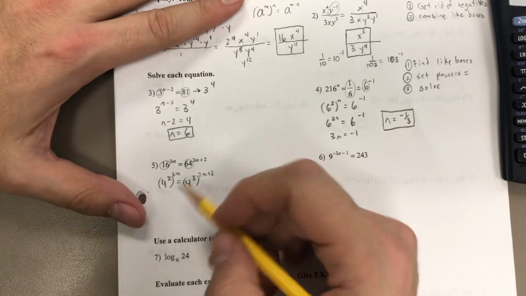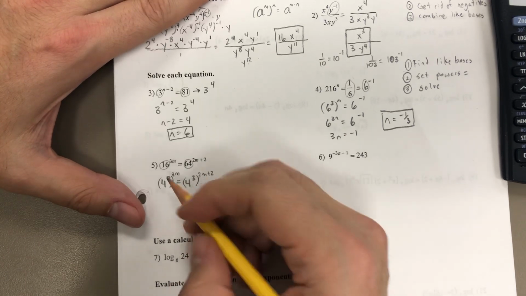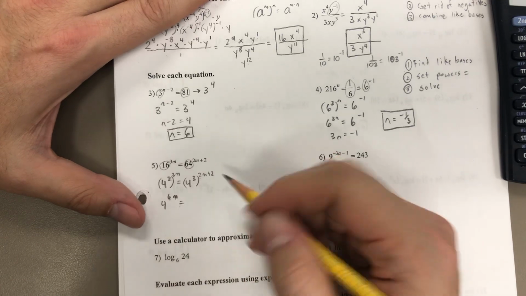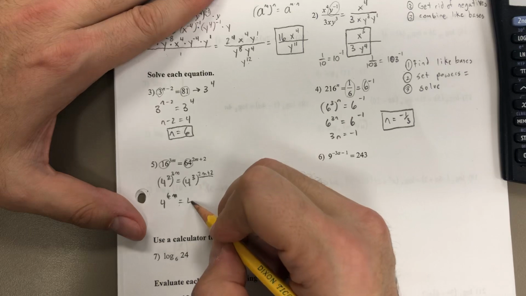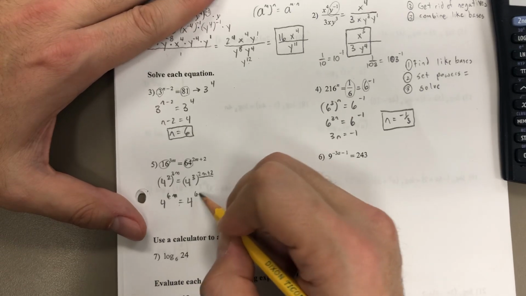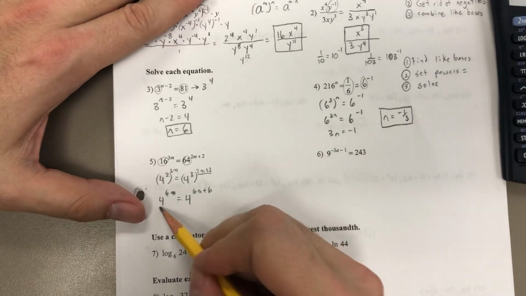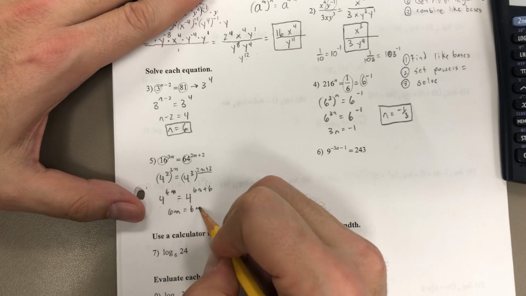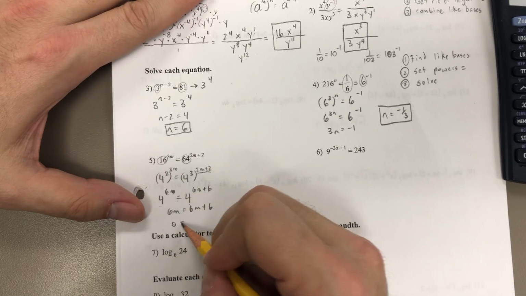So anyways, continuing on with these ones, multiplying the two powers together, I get 2 times 3m, that's going to be 6m, so 4 to the power of 6m equals, and then this 3 needs to multiply times this entire thing, so I distribute the 3 in there, so I get 4 to the power of 3 times 2m, which is 6m, and then 3 times 2 is 6 again, so plus 6. Now that I have the same bases, I can set the equations equal. 6m is equal to 6m plus 6, and then I'm going to subtract 6m from both sides, and I get 0 is equal to 6.